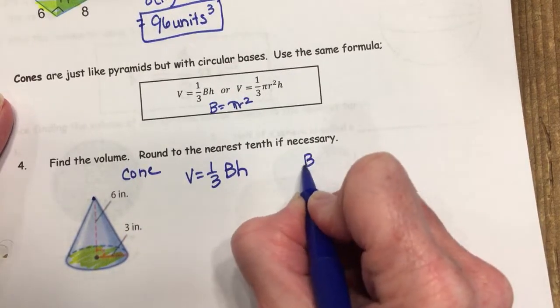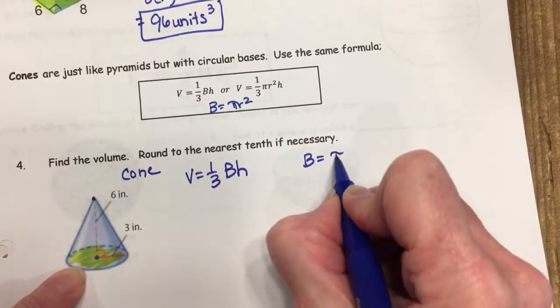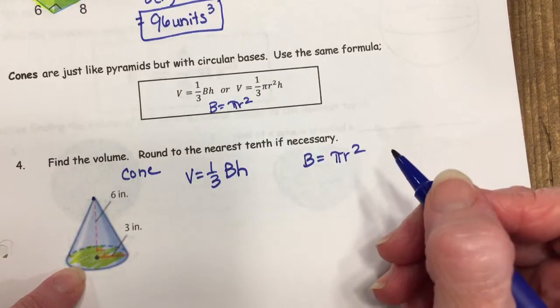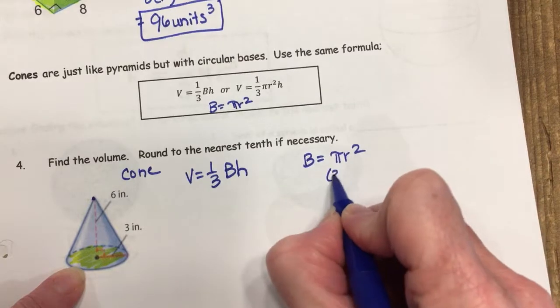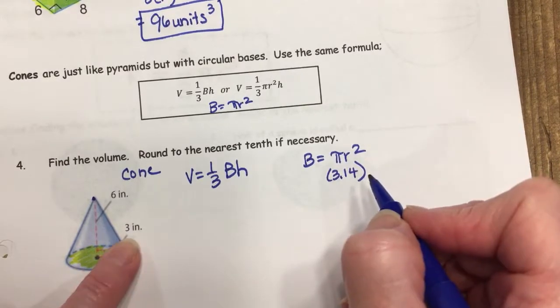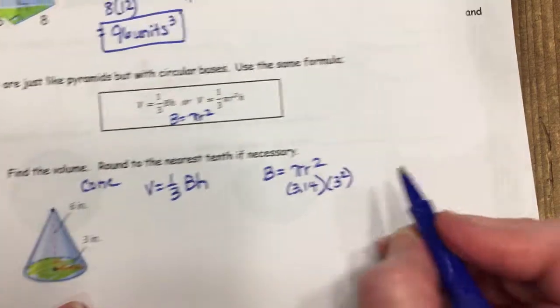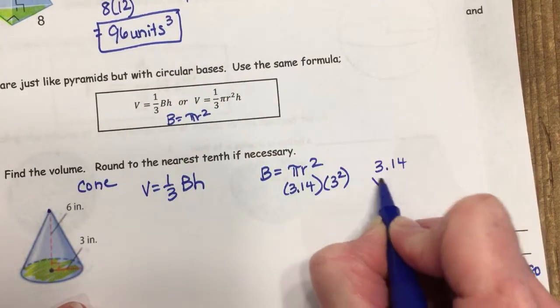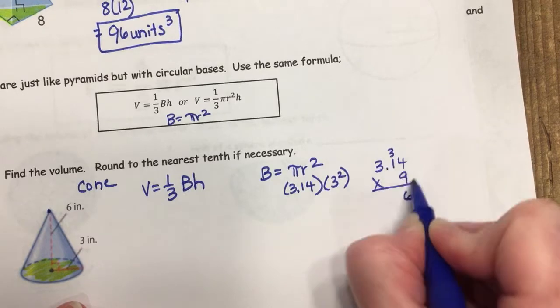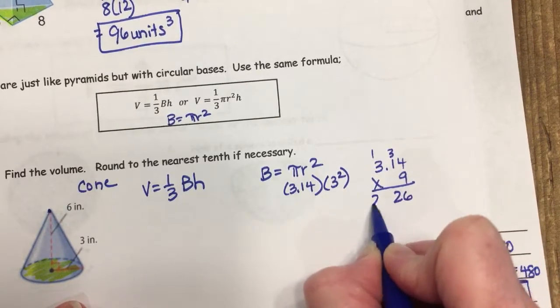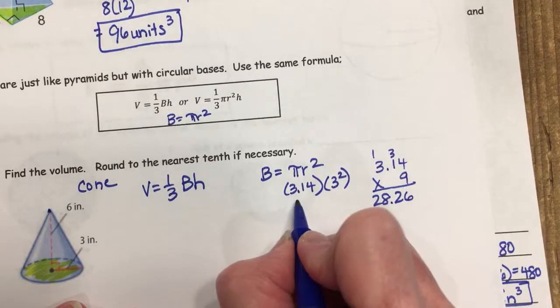We need to know the area of the base first. It's a circle. Pi r squared is what we use for that. So then pi is 3.14. The radius is 3. And we need to square it, 3 squared. So 3 squared is 9, 3.14 times 9 is 28.26.